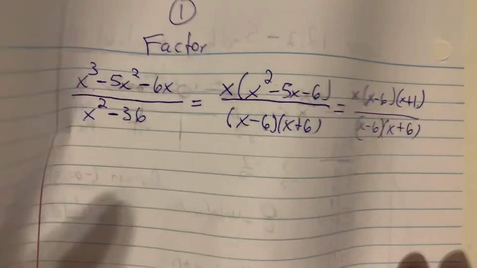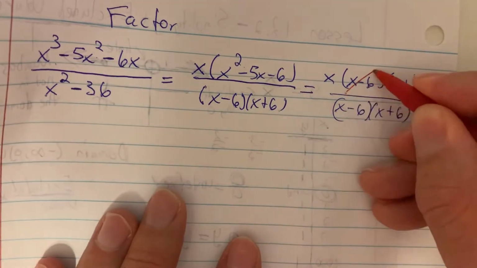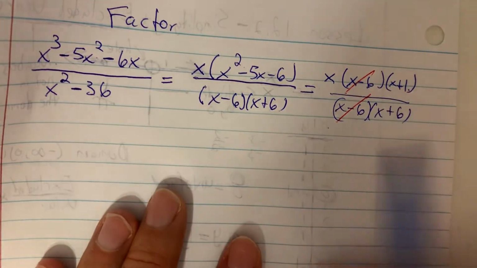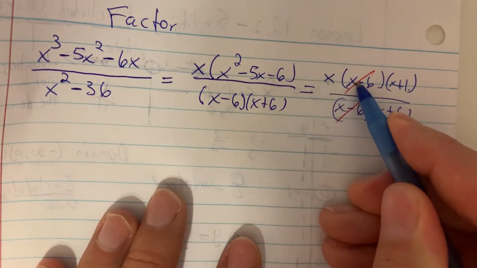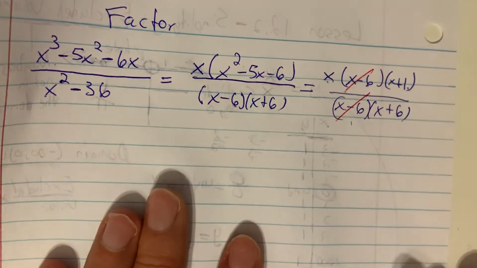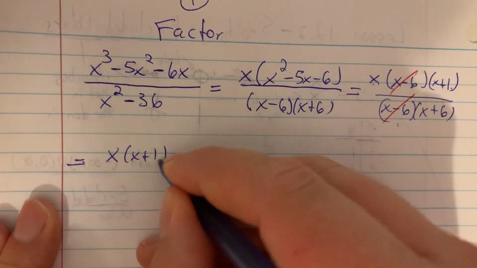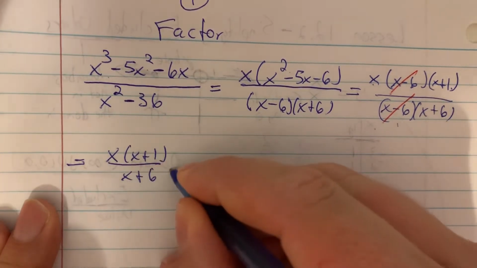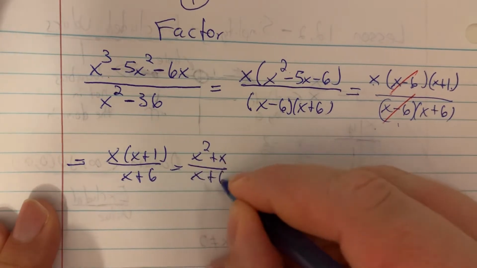And what we can see here is that there is one factor that can cancel out. The x minus 6 can cancel out because, again, we are multiplying by x plus 6, x minus 6, and dividing by x minus 6. And multiplying and dividing are inverses of each other. And so this whole thing is equal to x times x plus 1 over x plus 6. And if I wanted to, I could simplify the top and get x squared plus x over x plus 6.